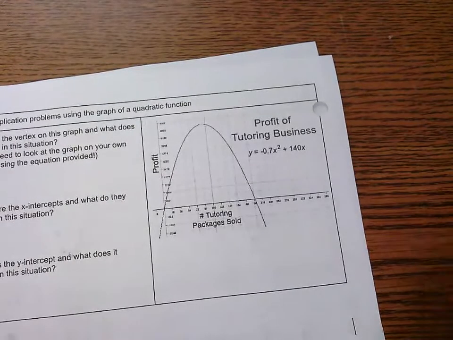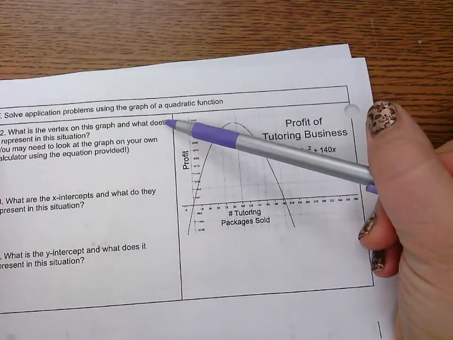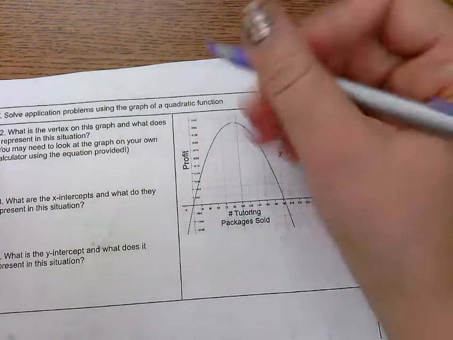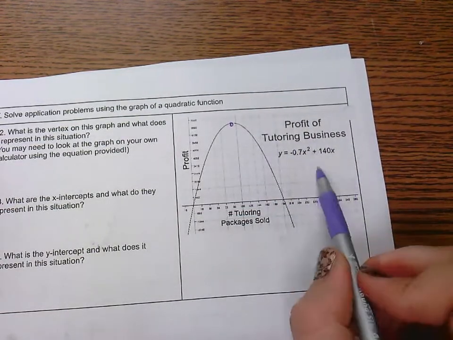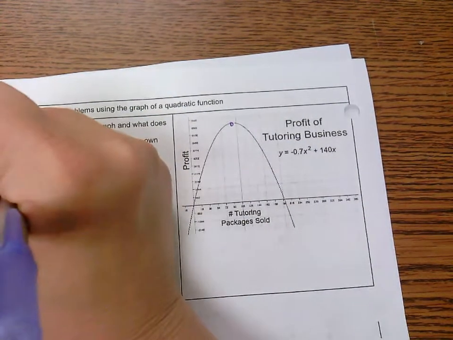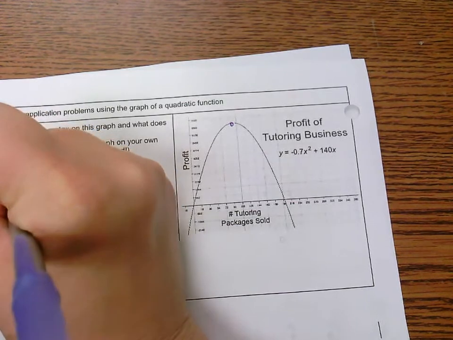So here's an application problem. They've given you the function here. What is the vertex on the graph and what does it represent? It's kind of hard to tell. So what I was saying is do your negative b over 2a. So negative 140 divided by negative 1.4.